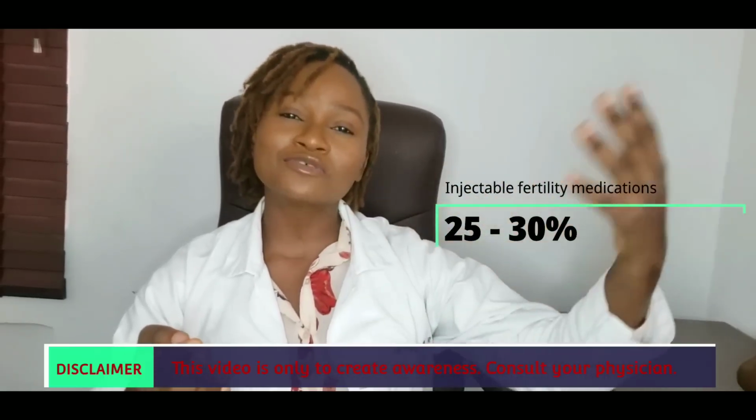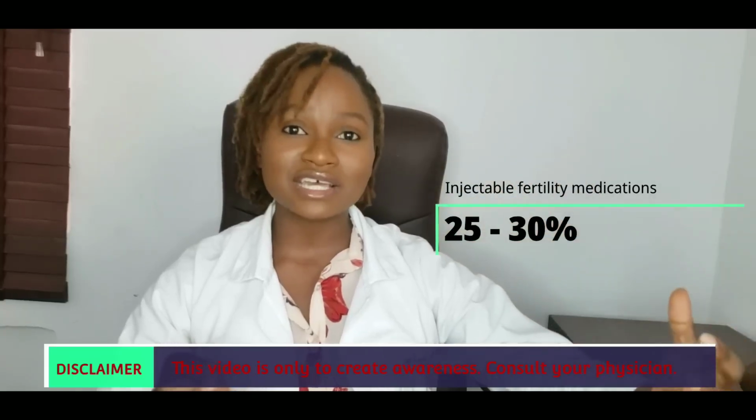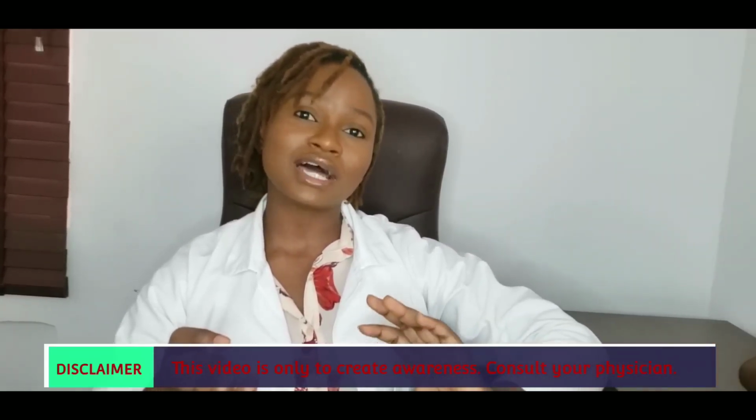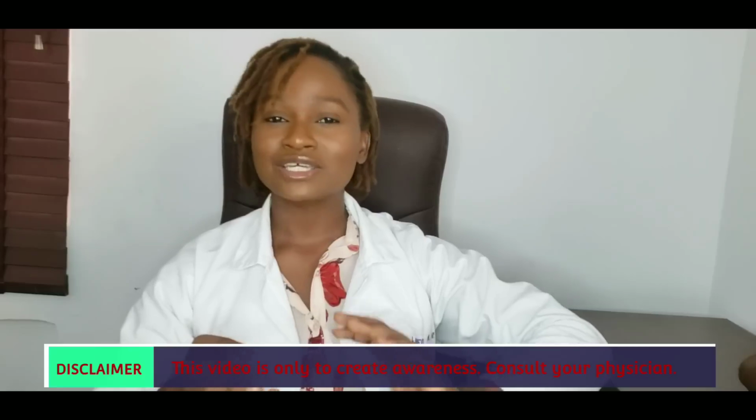So because of the amount of eggs that can be released as a result of these injectable medications, you are also at a high risk of having triplets, quadruplets, sextuplets.